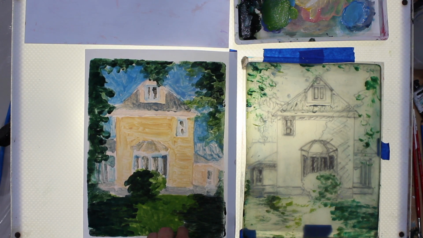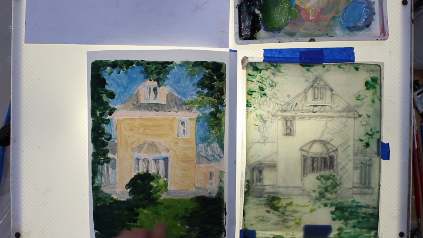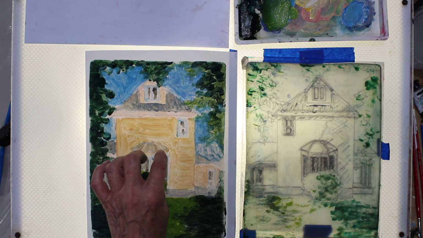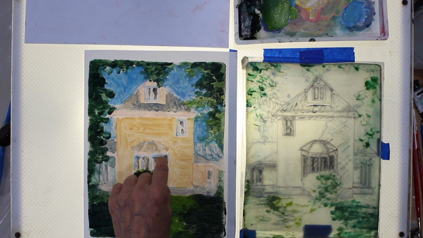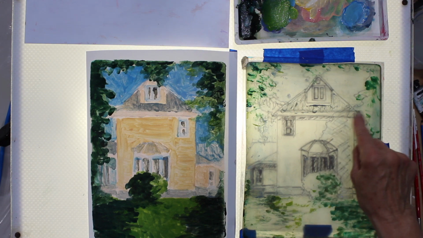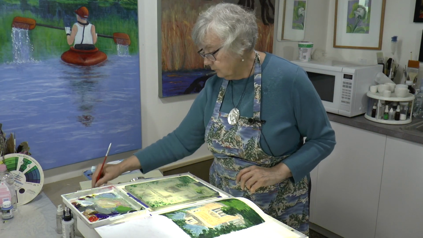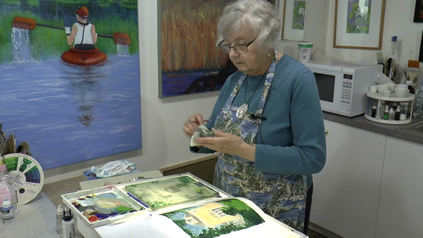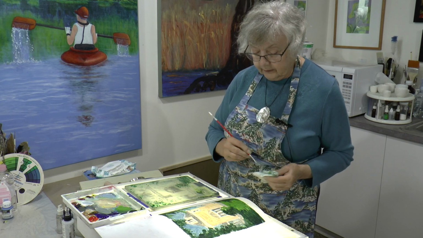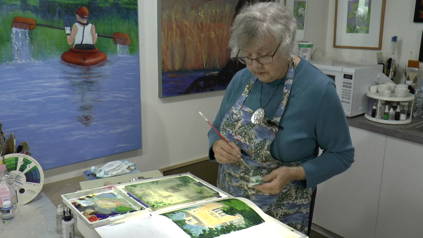So now we have the darker blue shadow on the house. And we have it all outlined here, so we can go for it. And we'll use our phthalo blue ultramarine combination.